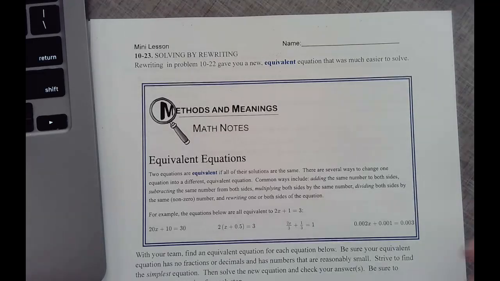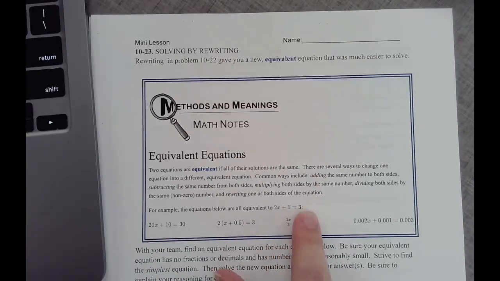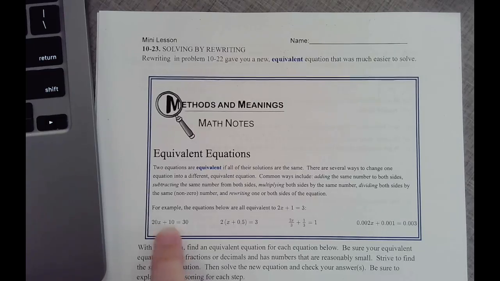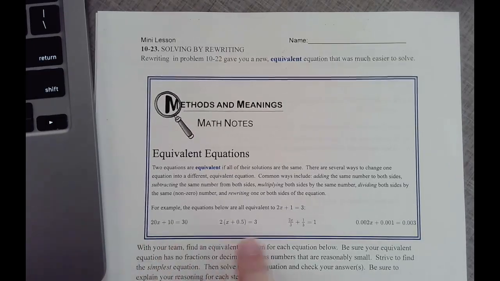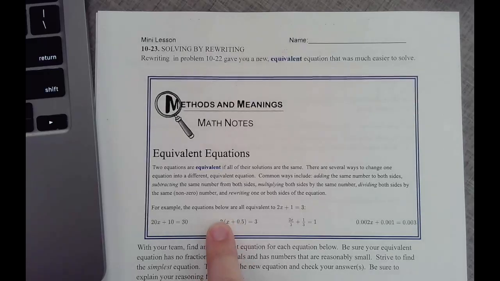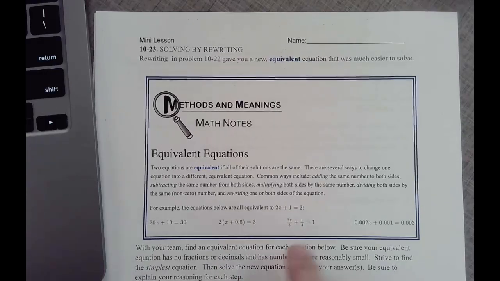A lot of common ways would be adding something to both sides, multiplying by something on both sides, dividing by something on both sides, and rewriting one or both sides of the equation. For example, the equations below are all equivalent to 2x plus 1 equals 3. This is equal to 2x plus 1 equals 3 because they're just all multiplied by 10. These equations would be equal because we're just factoring out that 2, because if you multiplied the 2 by the x, you'd get 2x, and 2 times 0.5, you'd get 1.